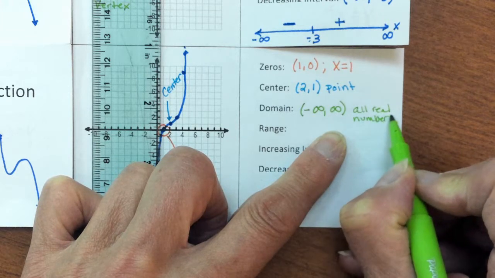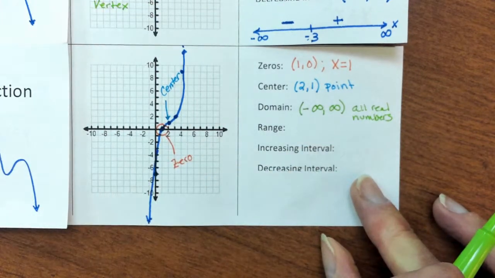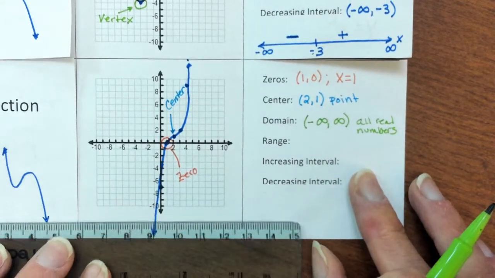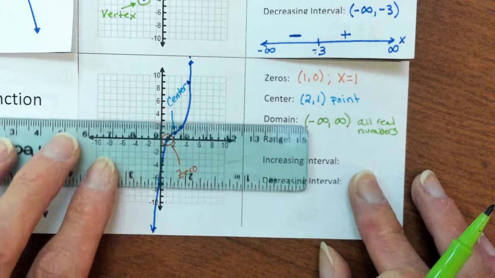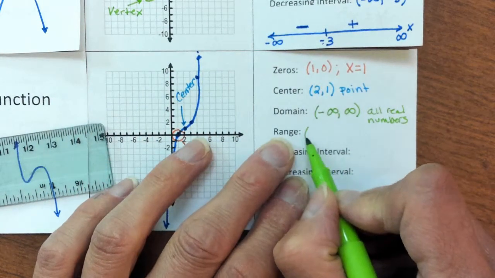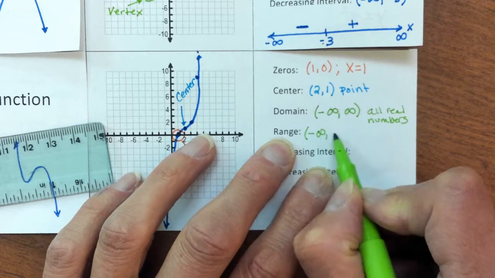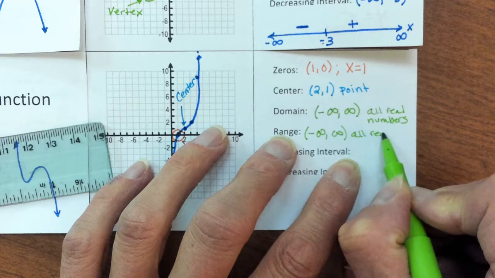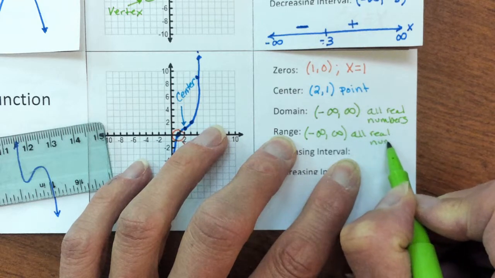Okay, now my range is my y value, so I'm going to put my ruler like this. And again, we can easily see this, that this one here is touching the function everywhere, from the very bottom to the very top. So this again is -infinity to infinity, and that's also all real numbers. I meant to do this in red.